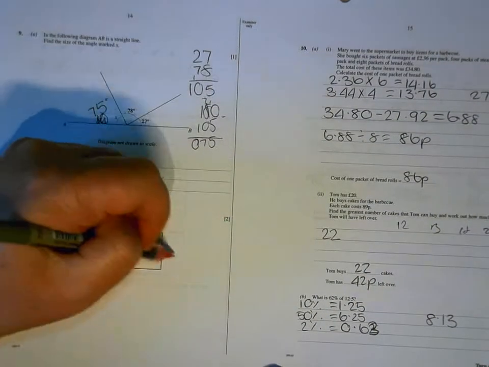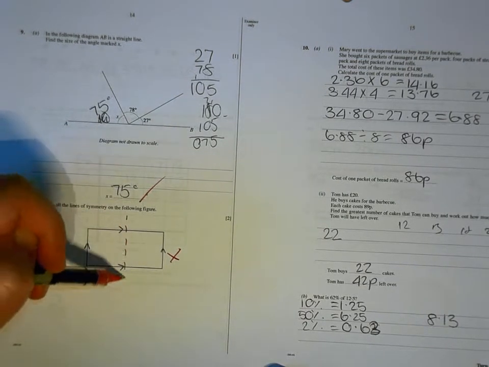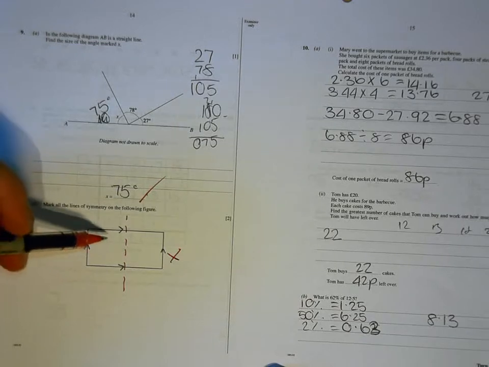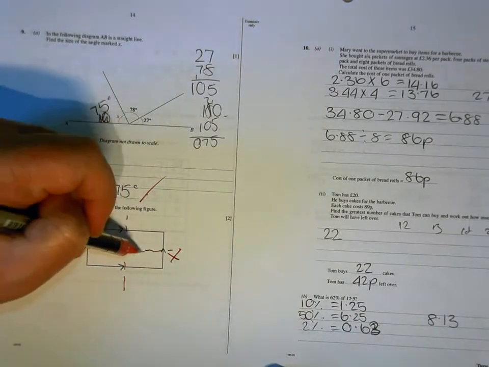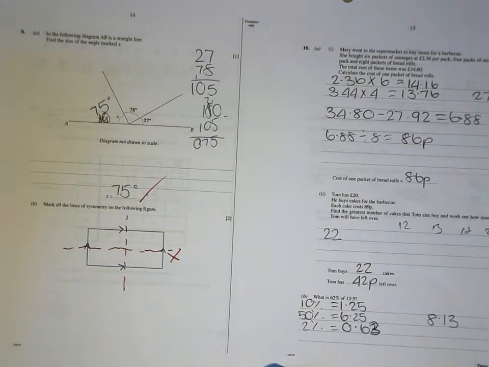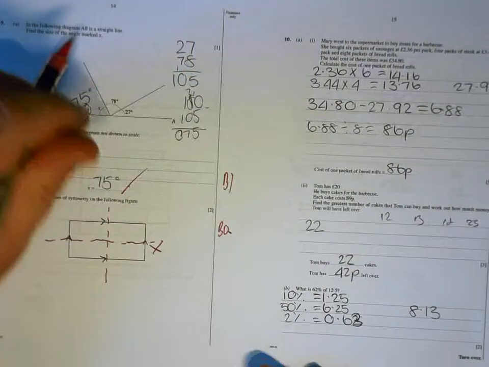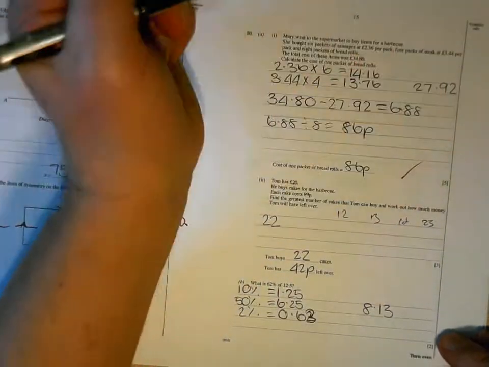That's correct. No, lines of symmetry, lines of reflection. So you're looking for, that is one line of symmetry, because if you held a mirror there, that shape would reflect exactly where that one is. And similarly, if you go horizontal across there, that's another line of symmetry. £0.86 is correct, well done.